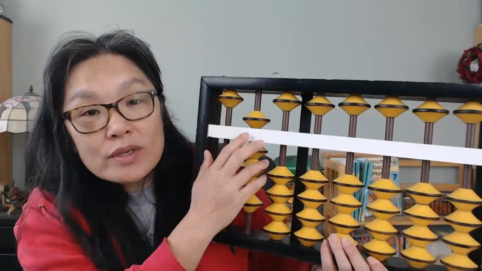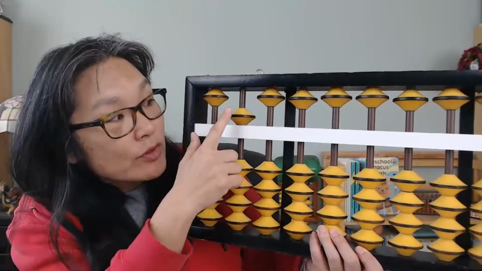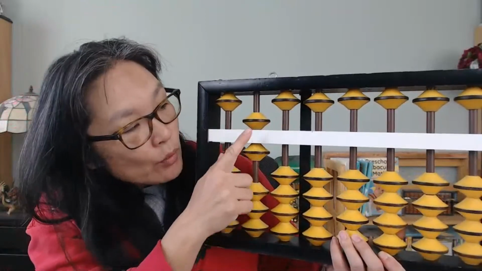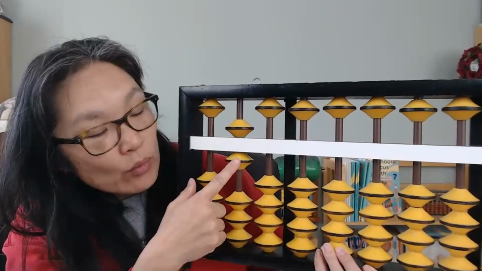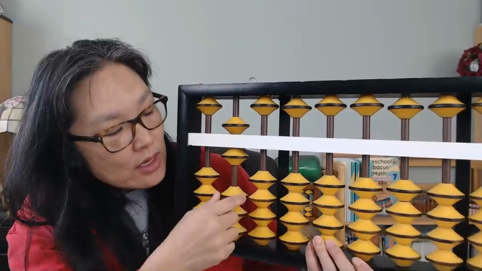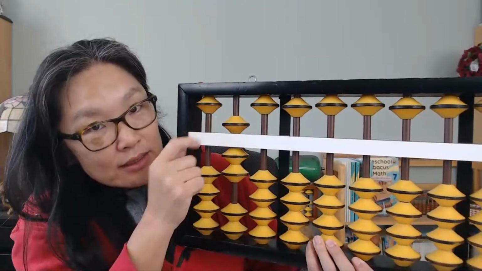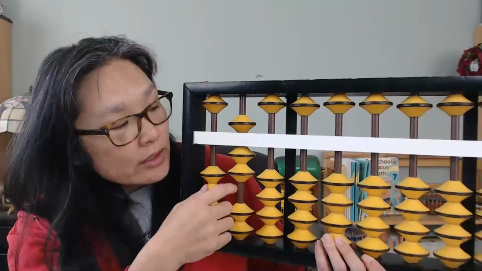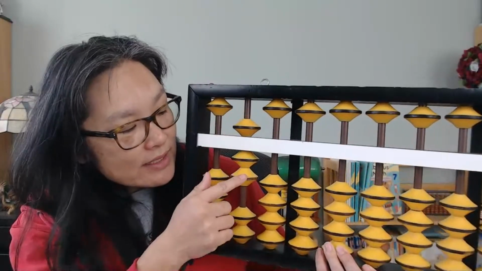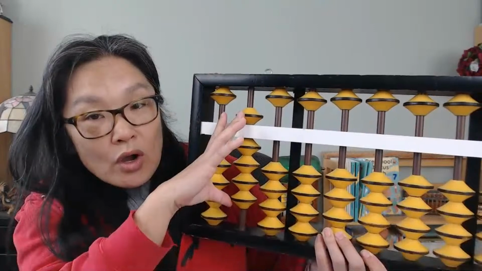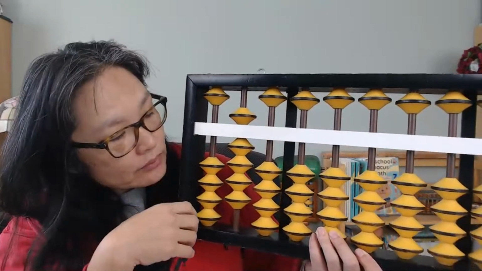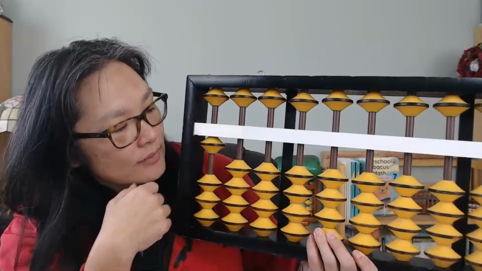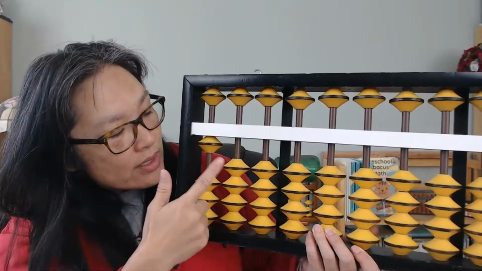So the top bead always has a value of 5. So this is 5. So then we have 6, right? We add 1 to 5, and that makes 6. We have 2 and 5, that makes 7. We can also do the counting, right? 5, 6, 7, 8, 9. So all these beads together is 9. Well, what's after 9 is 10. That's 10. So it's 1 and 0.